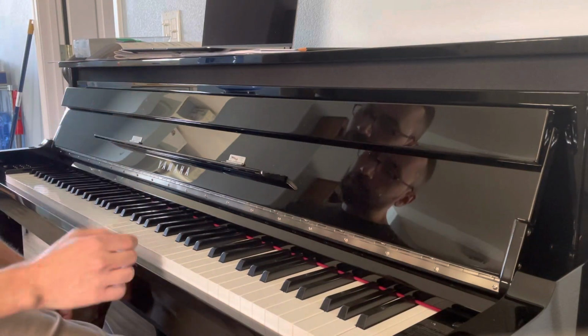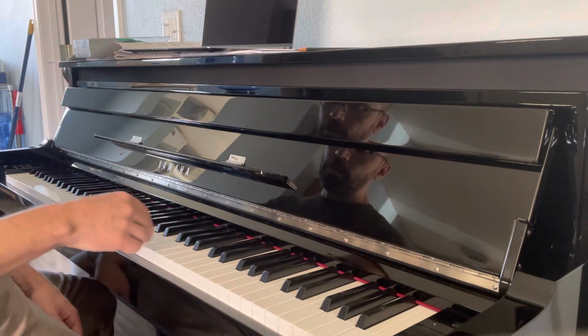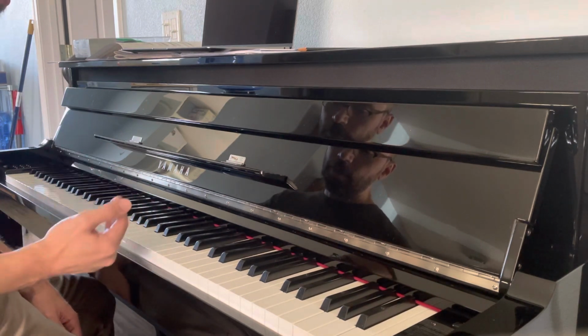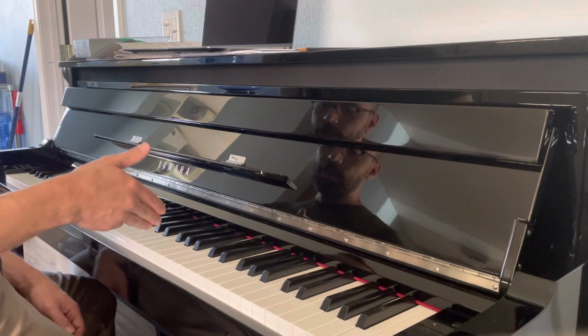I don't know if you were doing this, I don't remember, but one good way to get dynamic variation when you're repeating a note is to change the fingers.